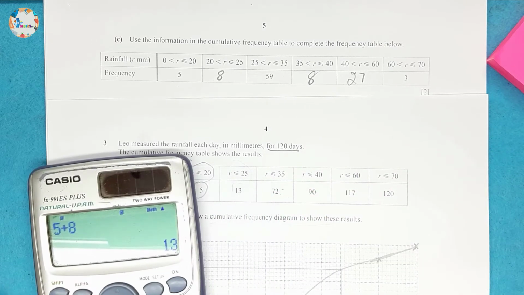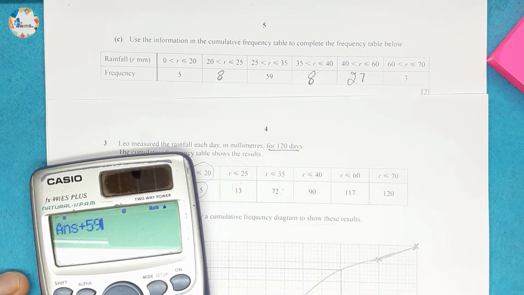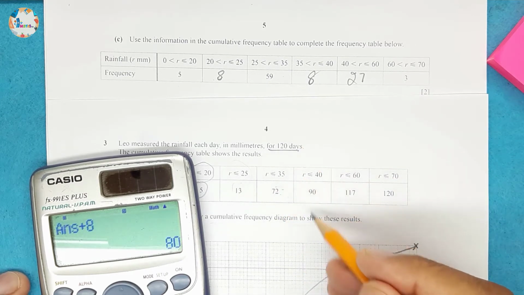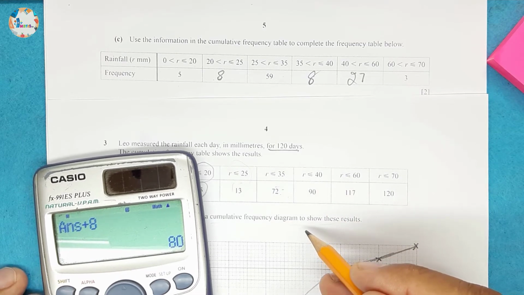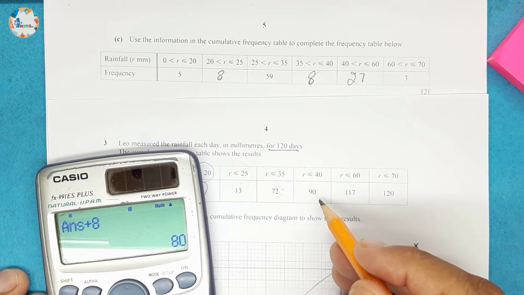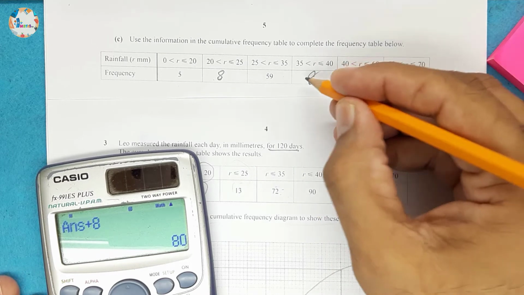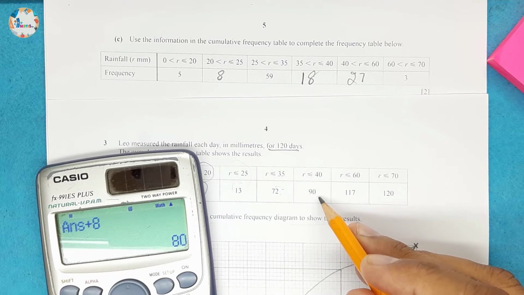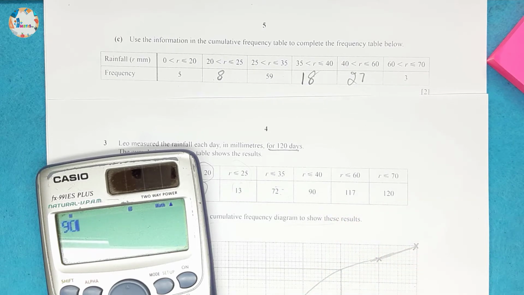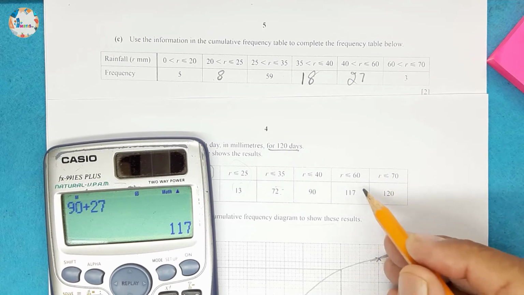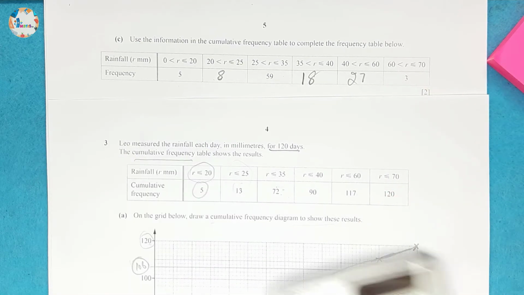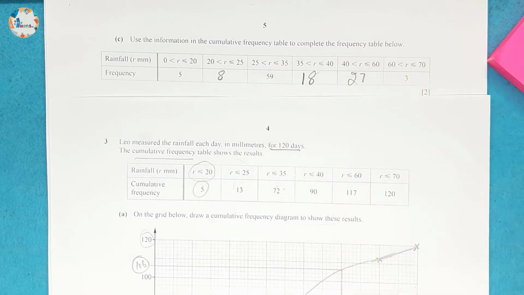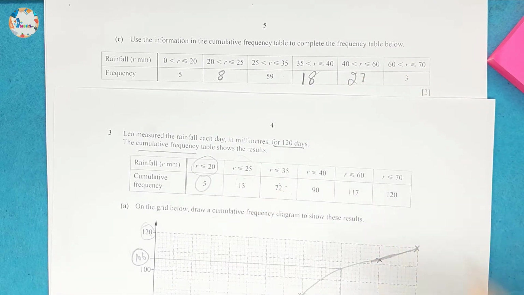Then 13 plus 59 should add up to 72. 72 plus 18 should be 90. So 90 plus 27 is equal to 117, and 117 plus 3 will be 120. So our values will be 8, 18 and 27, which we have found from this table.